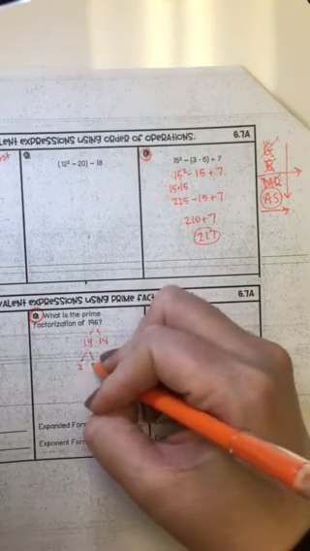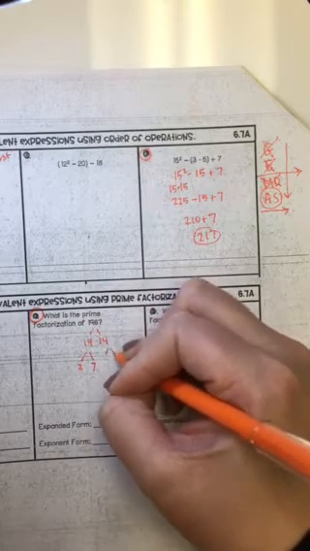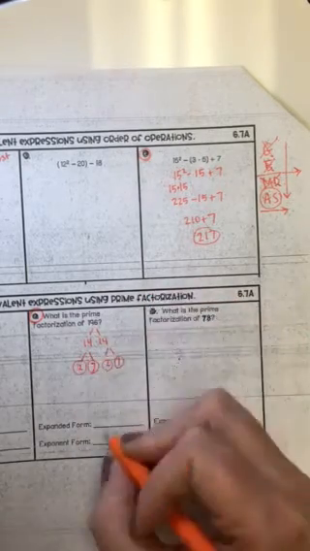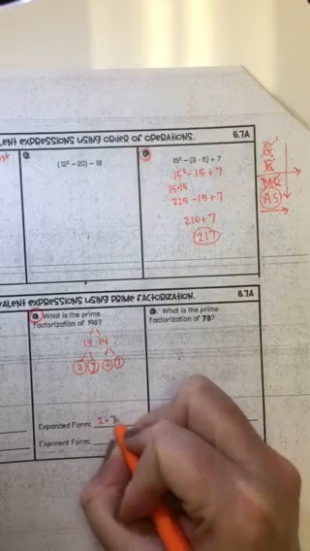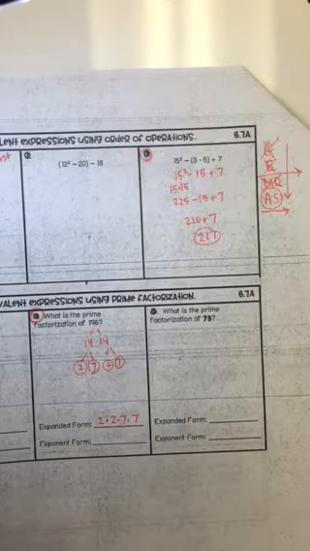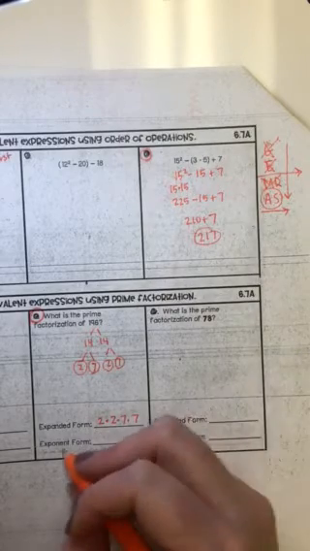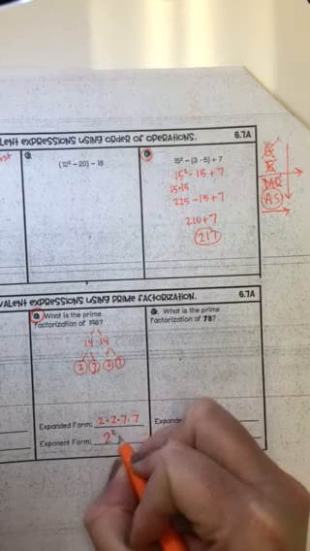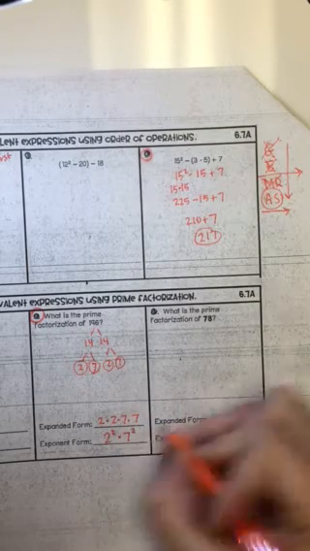So that means that this is 2 and this is 7, this is 2 and this is 7, and all of these are prime. So expanded form tells me write all your numbers in order from least to greatest. So that's 2 times 2 times 7 times 7. And then exponential form tells me that I can do 2 squared times 7 squared.